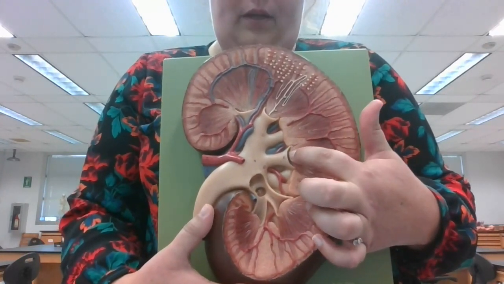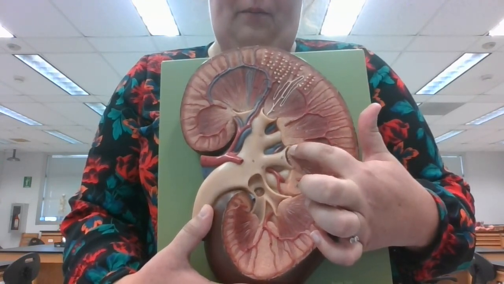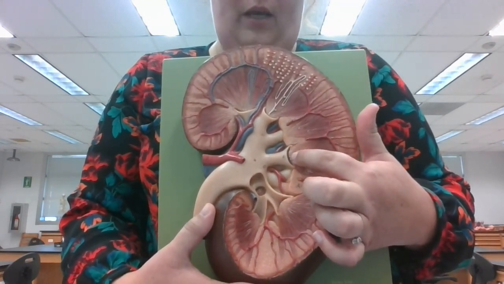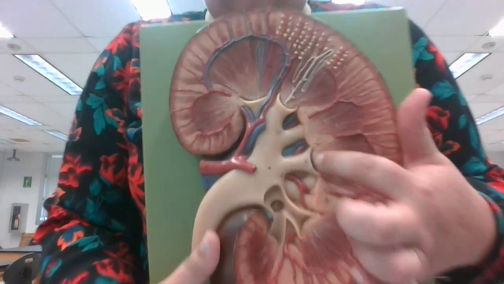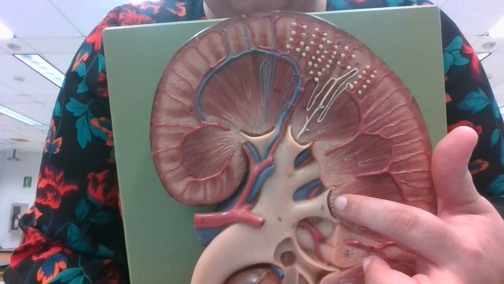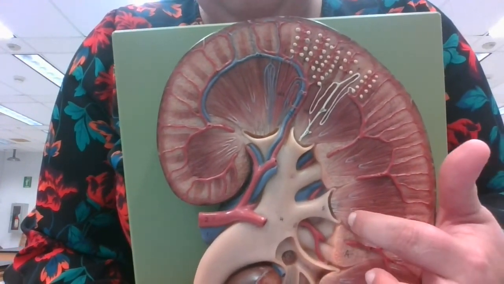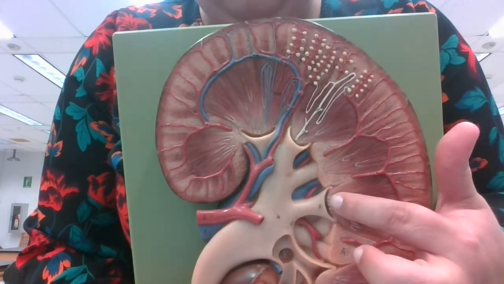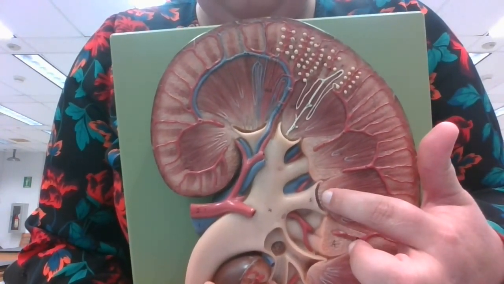At the tip of the renal pyramid is what's called the renal papilla. So the papilla, you can see, is just this tip part. The rest of it, the entirety, is the renal pyramid. So just the point or the top, and it's right here, not this part, but this part right here.